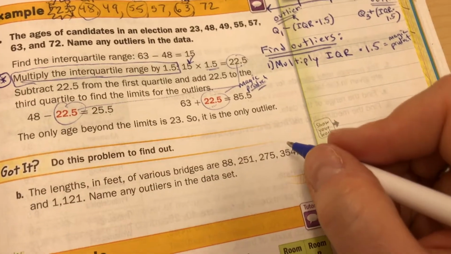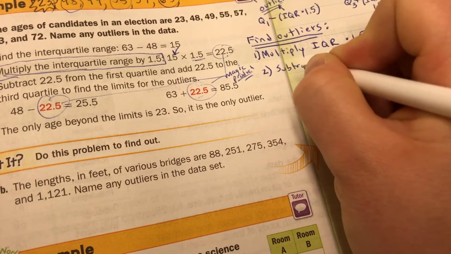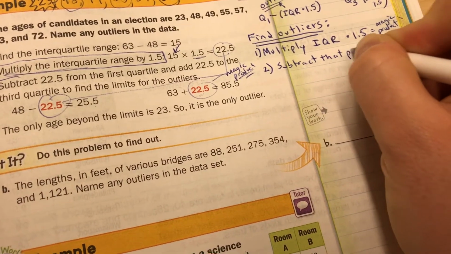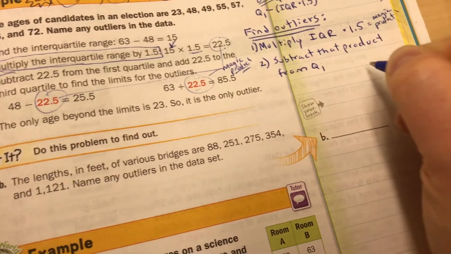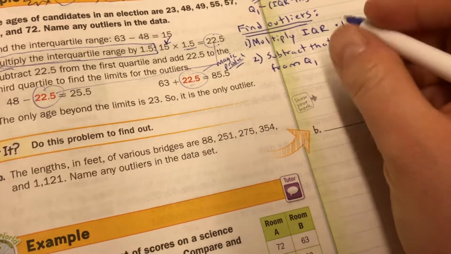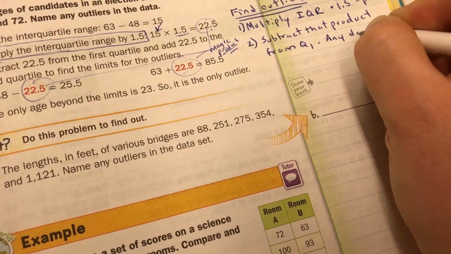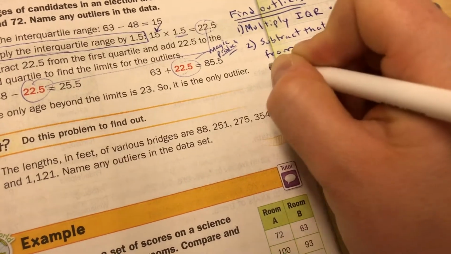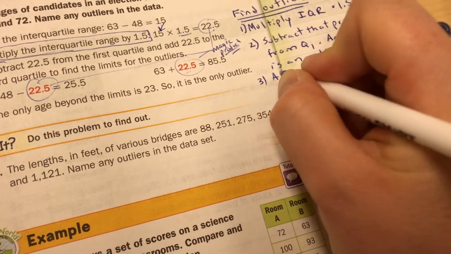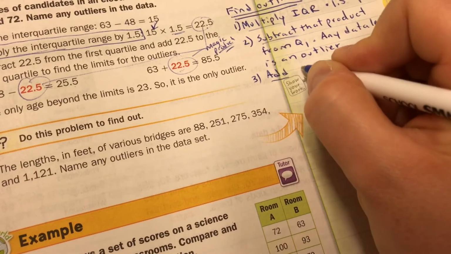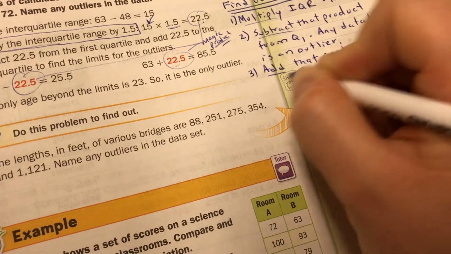All right, so then you subtract that product from Q1. Any data less is an outlier. You add that product to Q3.